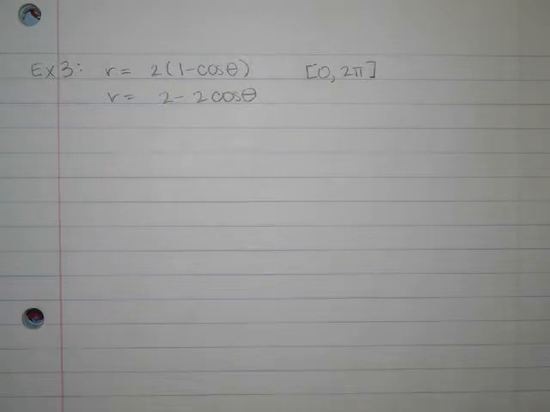So what do we need to do first? Set it equal to 0. Before we set it equal to 0.